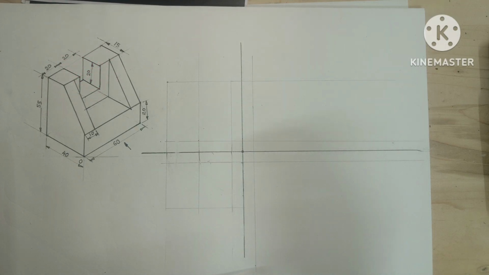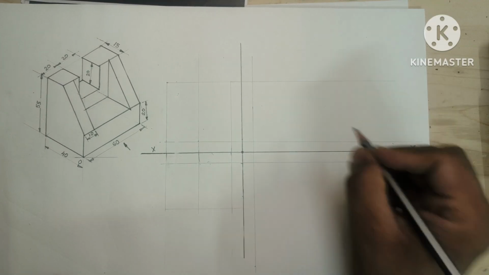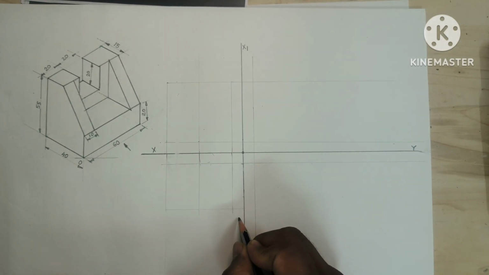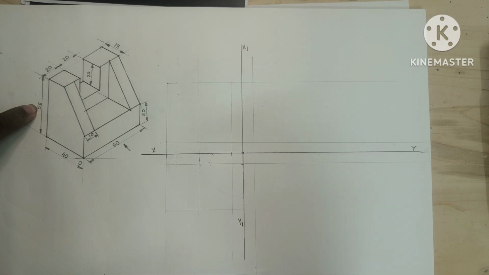First of all I will draw the front view. In the front view the total distance is 60 millimeter. First of all I have to draw the XY line. This is X and this is Y. This one is the X1 and this one is the Y1 line. Then in the front view I have drawn 60 millimeter here, and the height is 55 millimeter. It is taken from this figure. Then I will draw the top view, and then I will draw the left hand side view to the right side, that is the sectional orthographic projection here.